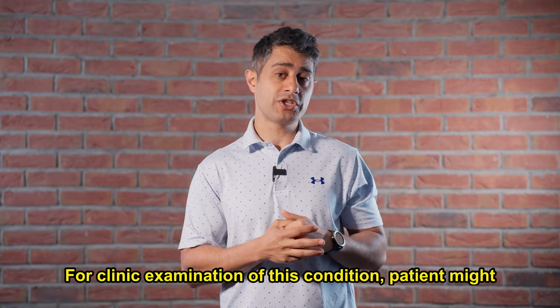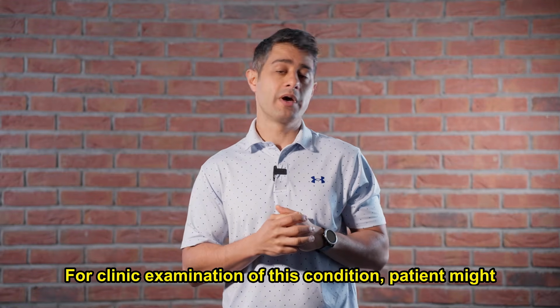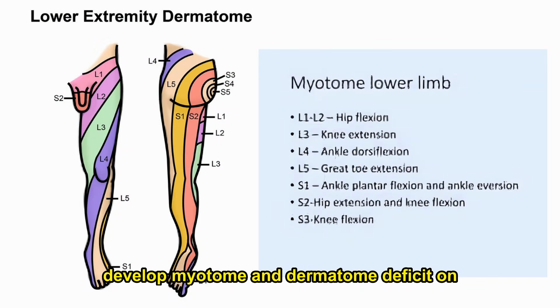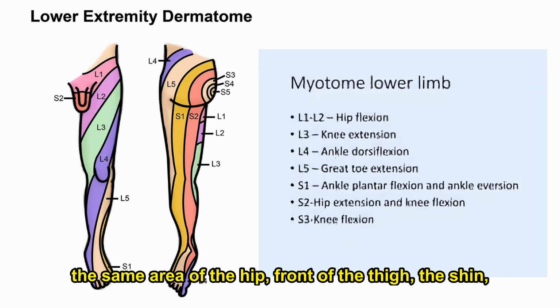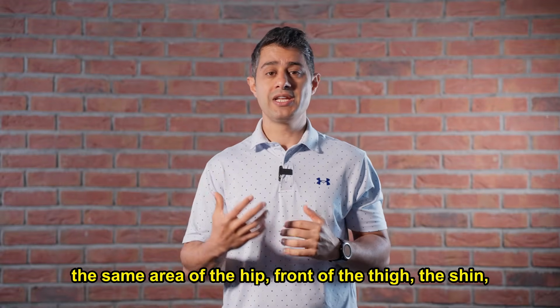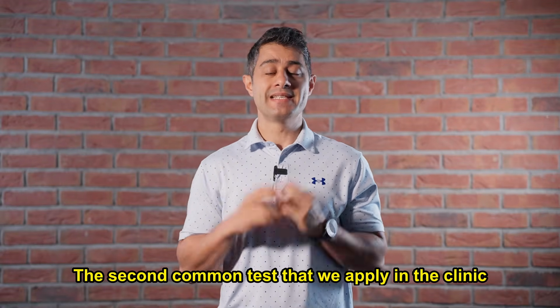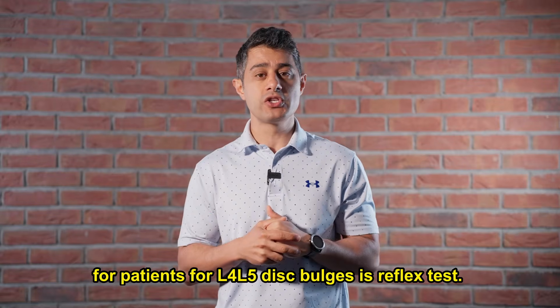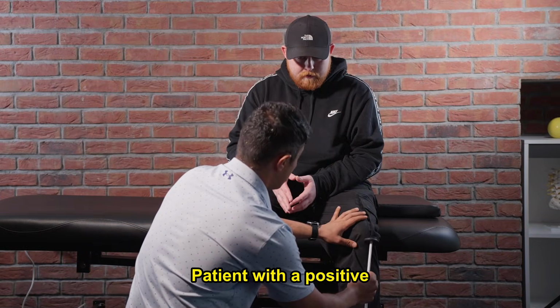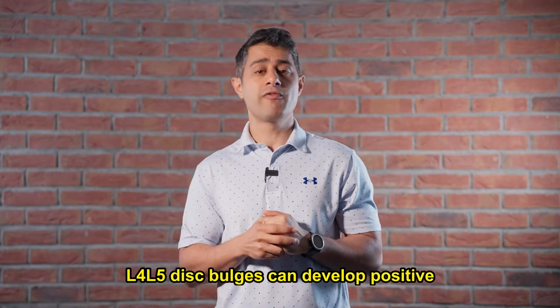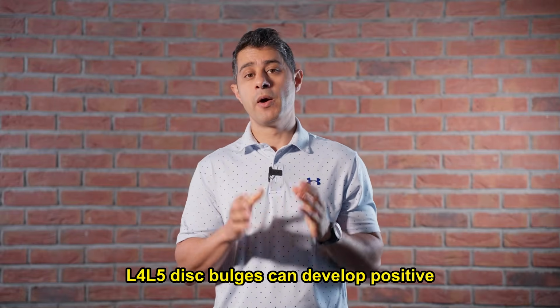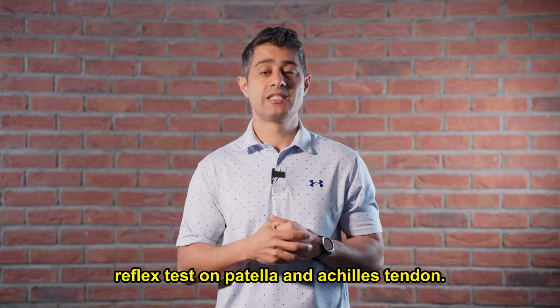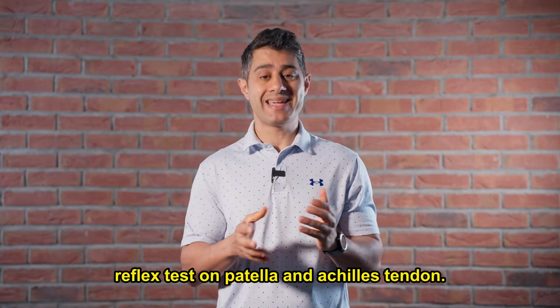For clinic examination of this condition, a patient might develop myotome and dermatome deficit on the same area of the hip, front of the thigh, the shin, and the big toe. The second common test that we apply in the clinic for patients with L4, L5 disc bulges is the reflex test. A patient with positive L4, L5 disc bulges can develop a positive reflex test on the patella and Achilles tendon.